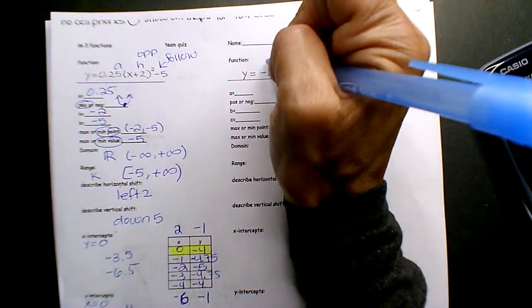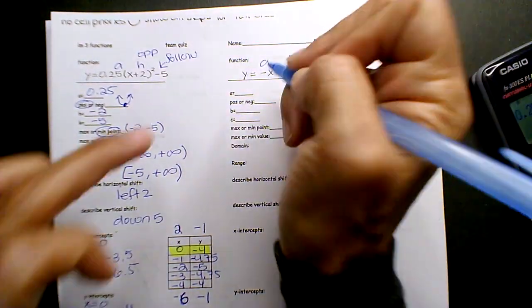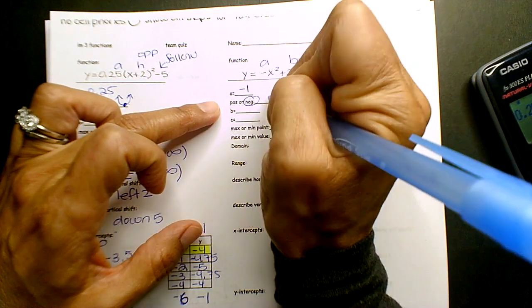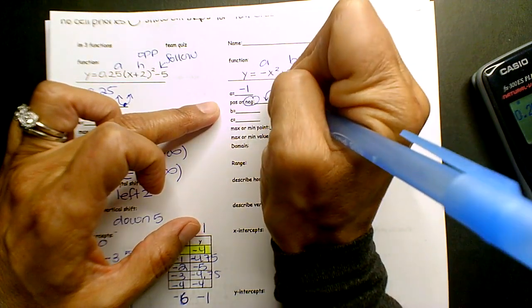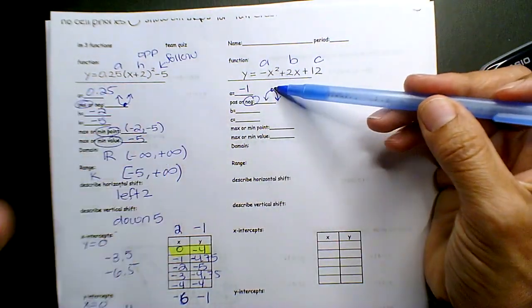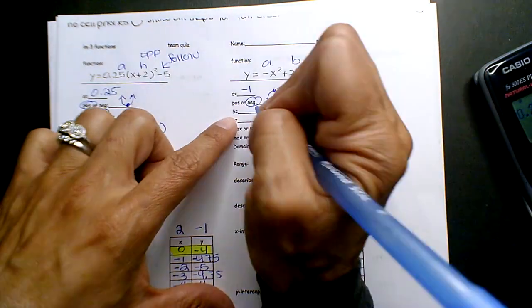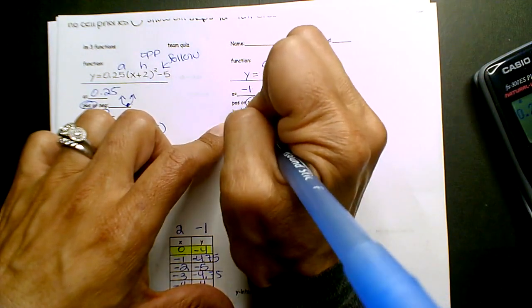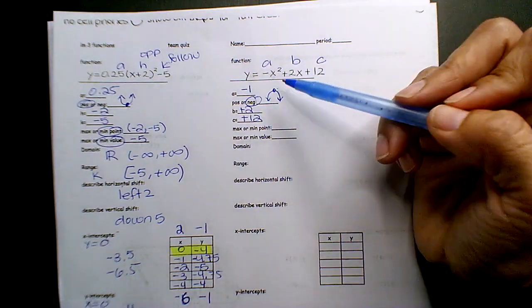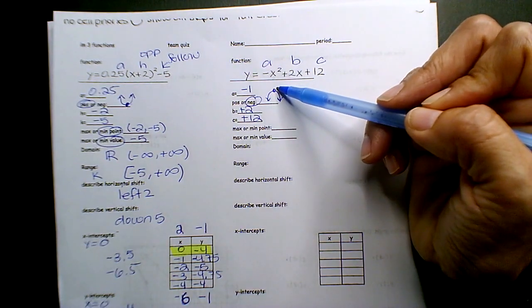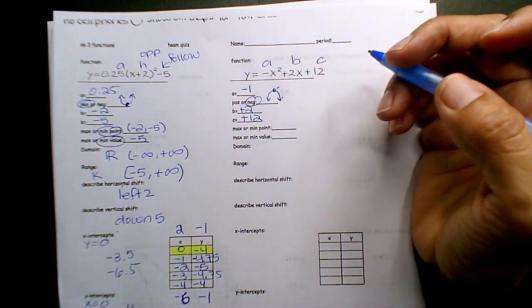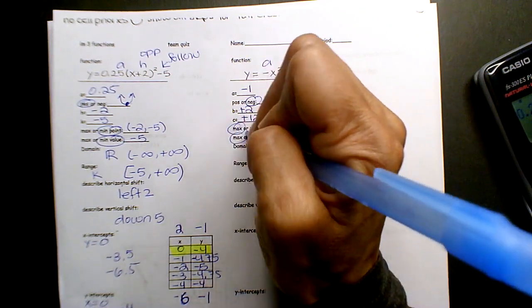Okay, so the next one, A, B, C. So -1, it's negative, so that means it's concave down, right? Which means my vertex is going to be at the tippy top. My B is +2, my C is +12. Max or min, that vertex? Max, perfect. Max and max.